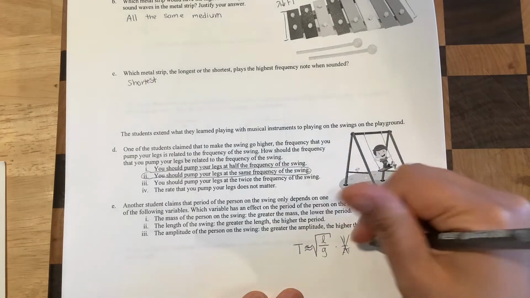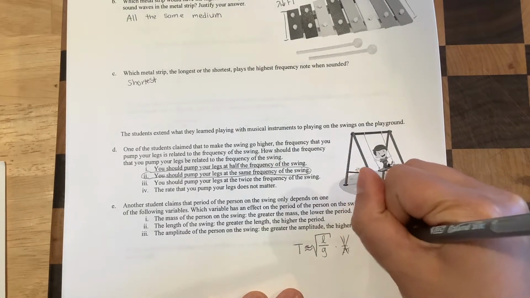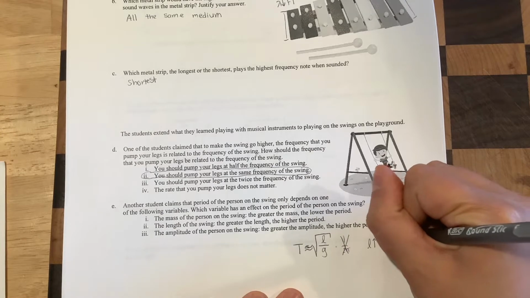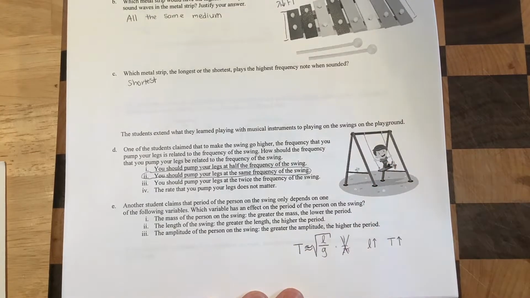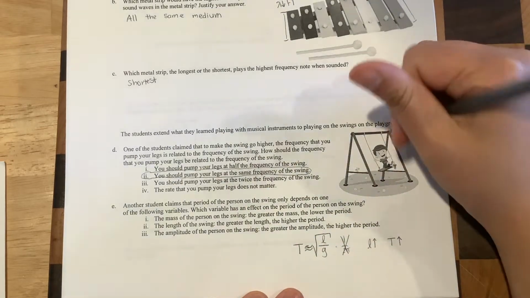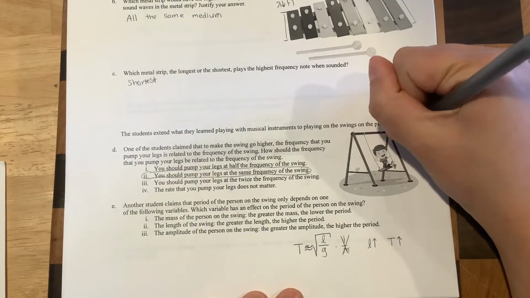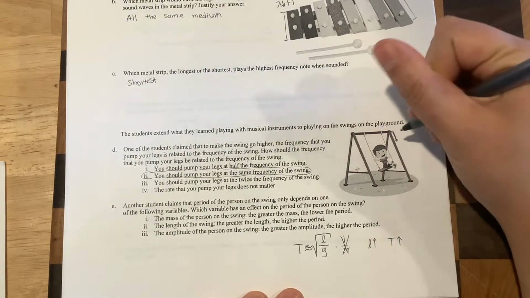What this equation says is as the length gets higher, it takes longer to go back and forth. So I want you to imagine, instead of this kid on a full-length swing, what if you had just a little tiny swing, all right?